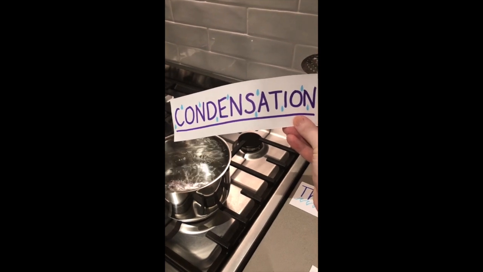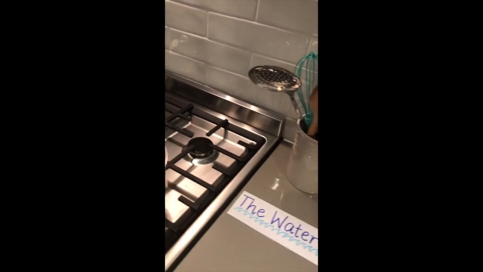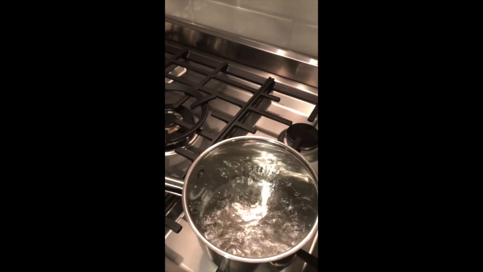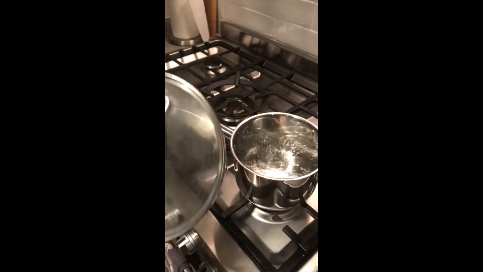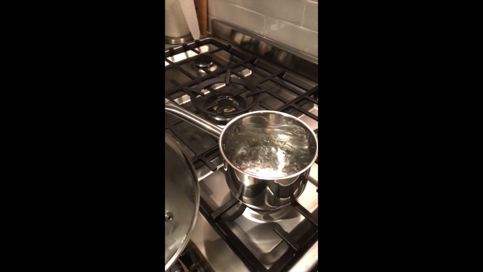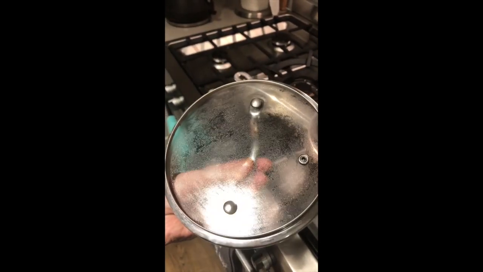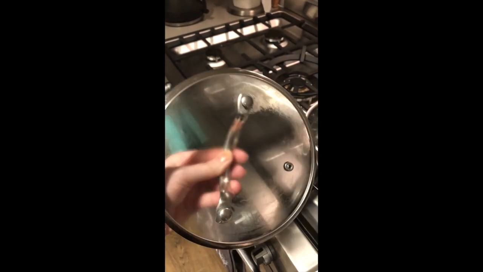And in the condensation stage, the steam or the gas starts to become water again when it collects in the sky. So I'm going to use my lid again to kind of show you how a cloud creates. So we saw the steam go onto the lid before, and you might be able to see that it looks kind of watery and a bit wet now.